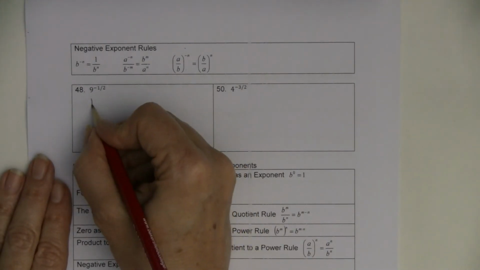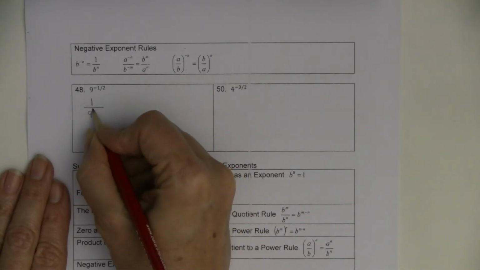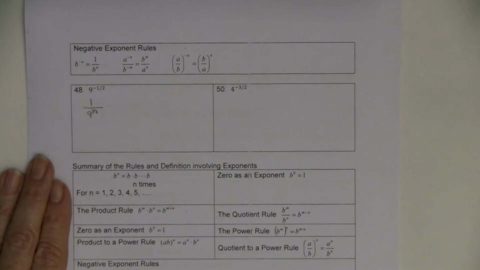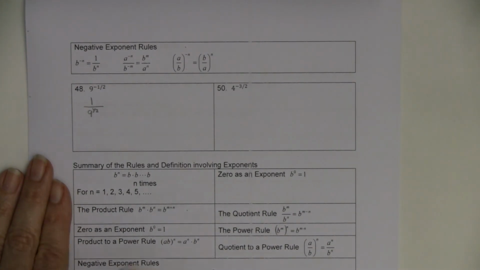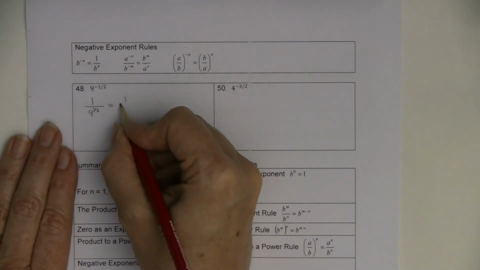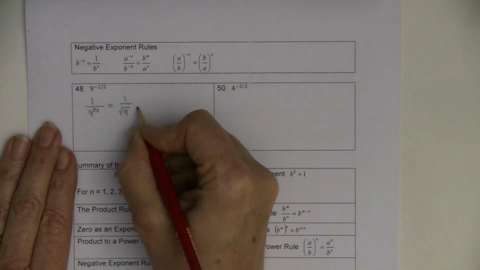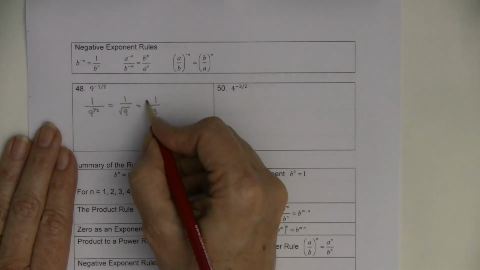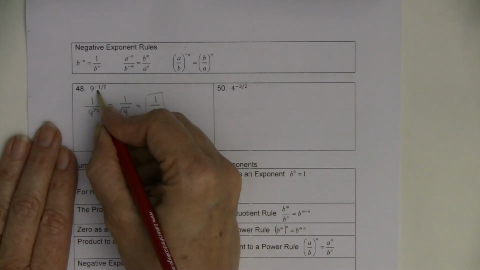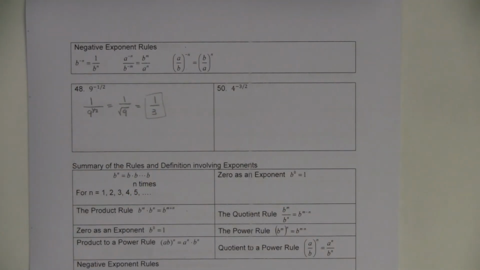So this would be the same as 1 over 9 to the positive half. And 9 raised to the positive half is the same as the square root of 9, so this is 1 over the square root of 9. I know the square root of 9 is 3, so this is 1 over 3. And of course, you could put that in your calculator and verify that that's what you get.